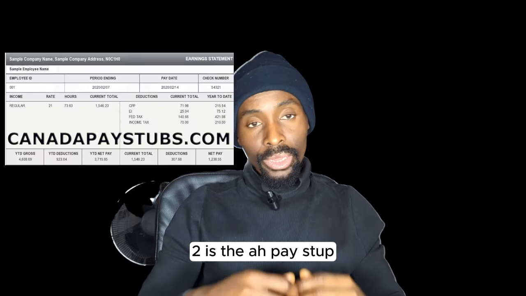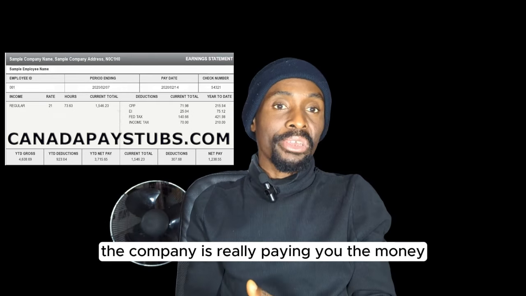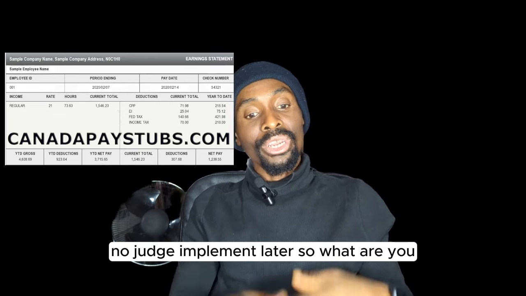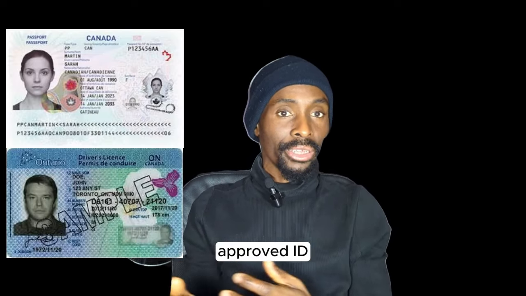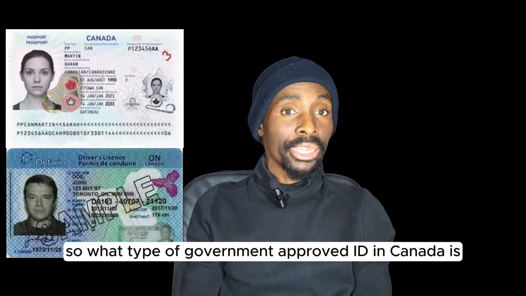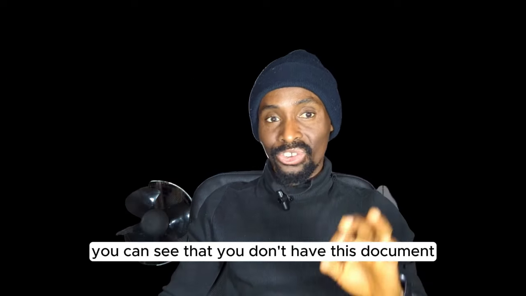Two is the pay stub. You must show that the company is really paying you the money, not just the employment letter. So what is number three? Your ID, your government-approved ID. The government-approved IDs in Canada are your driving license and your passport. Don't go and bring a health card. As a newcomer, you might say that you don't have these documents.